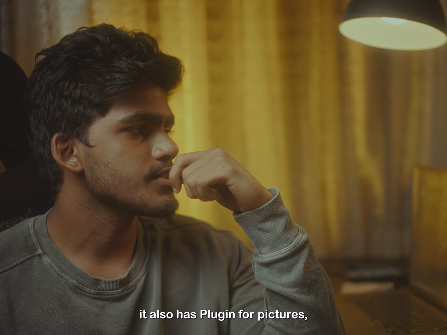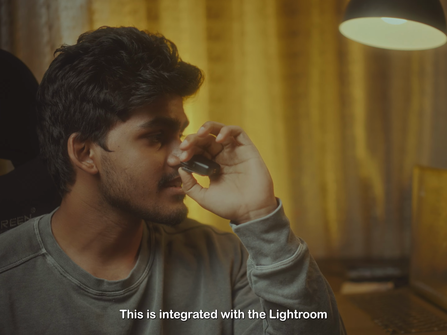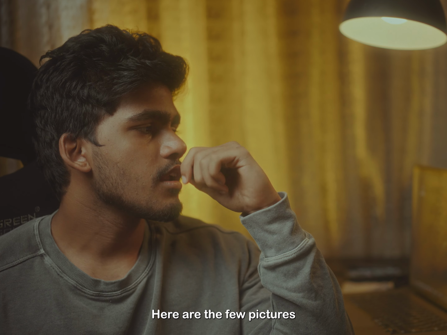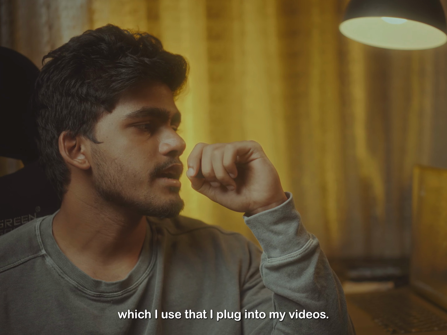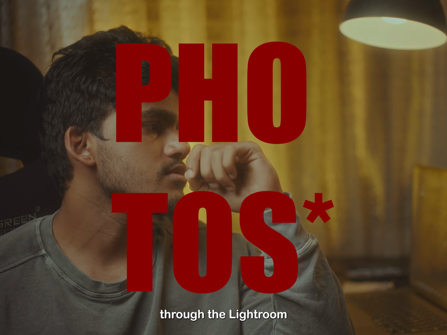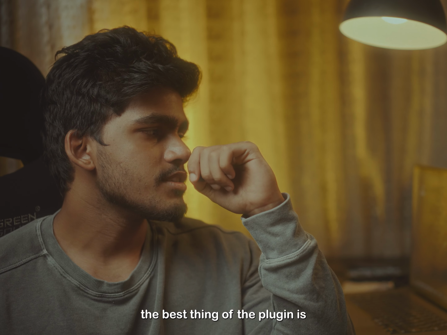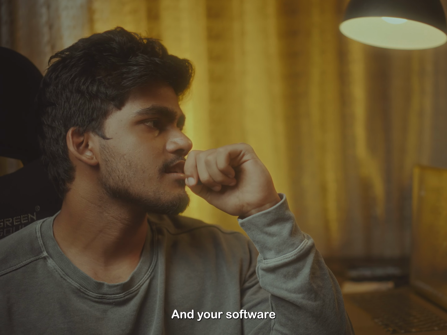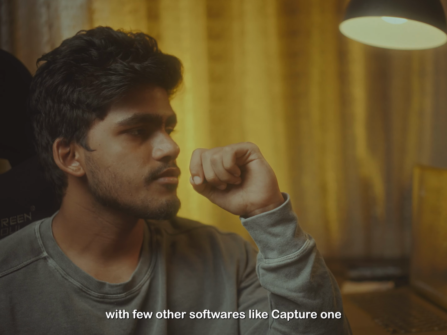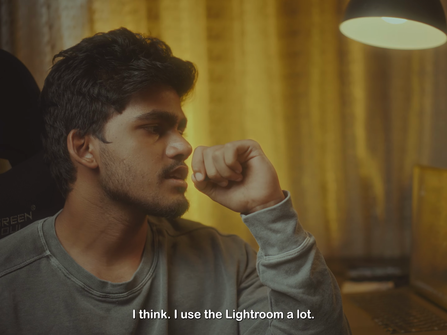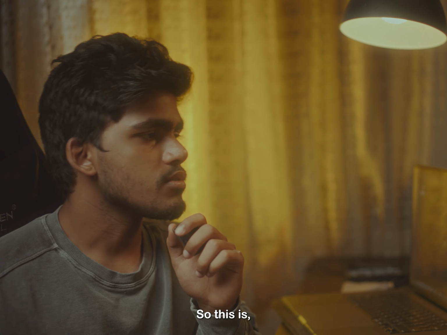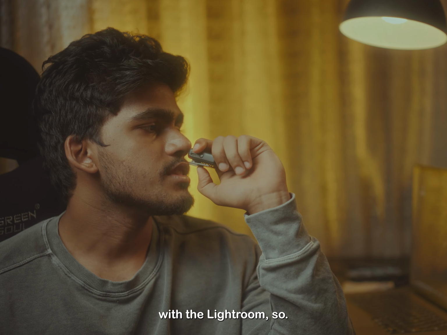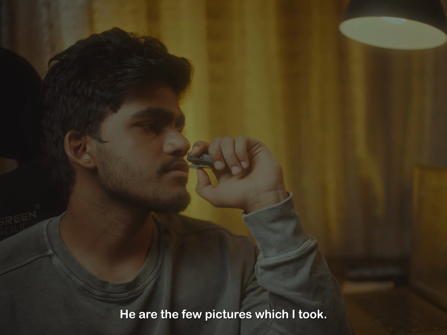Dehancer also has a plugin for pictures, which is also really great. This is integrated with Lightroom, and I also use this to give my pictures that film look. Here are a few pictures where I used the Dehancer plugin. I edit all these through Lightroom, and the best thing about the Dehancer plugin is that it is integrated with Lightroom. You don't need to switch between the Dehancer plugin and your software. It is also integrated with a few other softwares like Capture One. I use Lightroom a lot, so this is the best thing I have. I really love how this plugin works with Lightroom. So here are a few pictures.